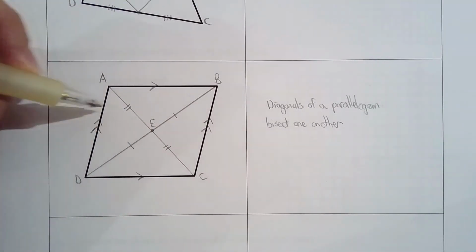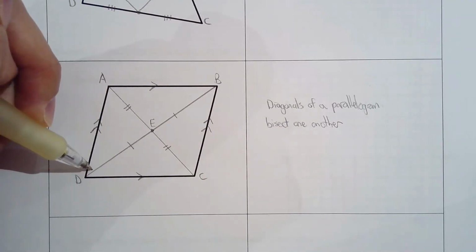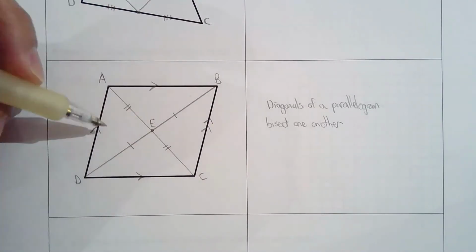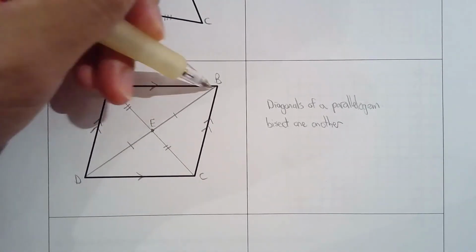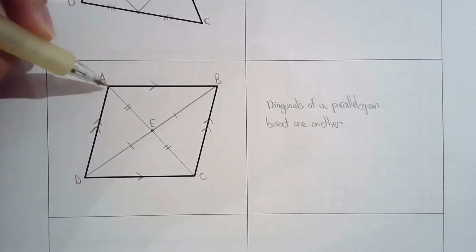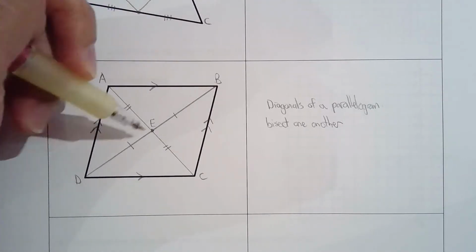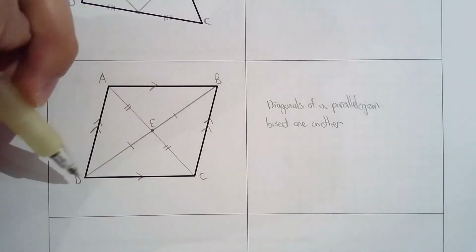Anyways, I can prove that triangle AED is congruent to triangle CEB. And if I can prove that they are congruent, then it makes sense that EB and DE are equal in length. And then conversely, I can also prove that triangle ABE is congruent to triangle CDE.